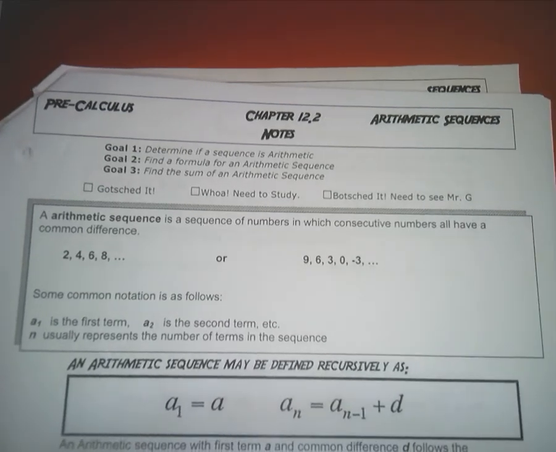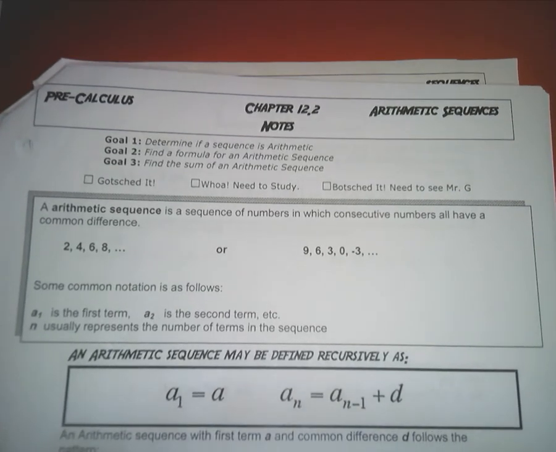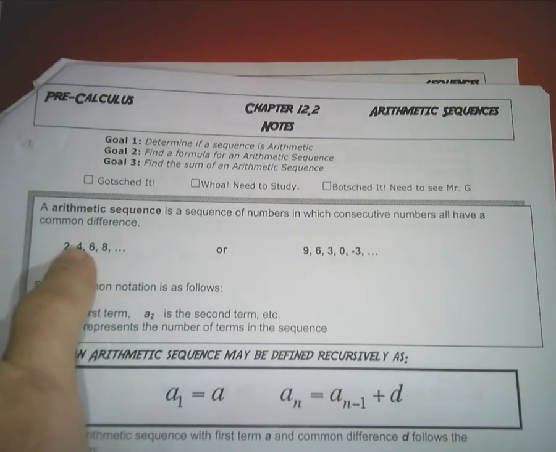All right. So here we go, ladies and gentlemen. We're doing chapter 12, arithmetic sequences. Kind of talked about this the other day. If you look, these are examples of arithmetic sequences.